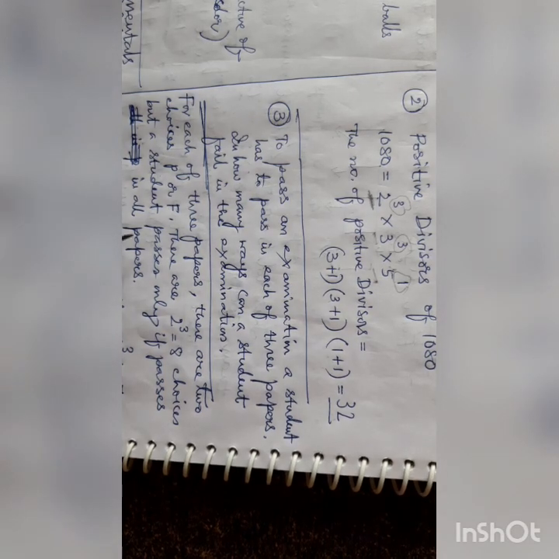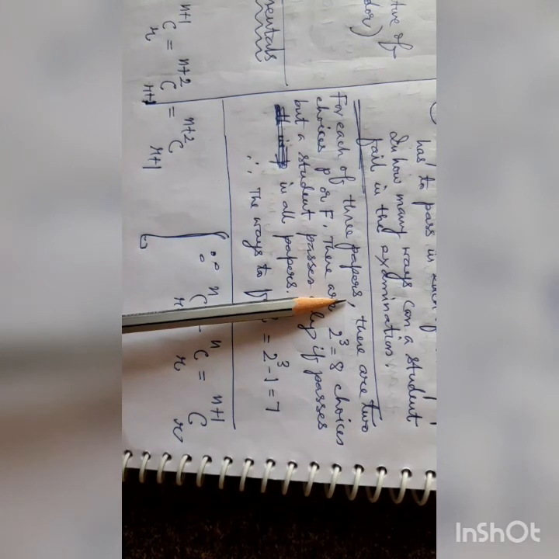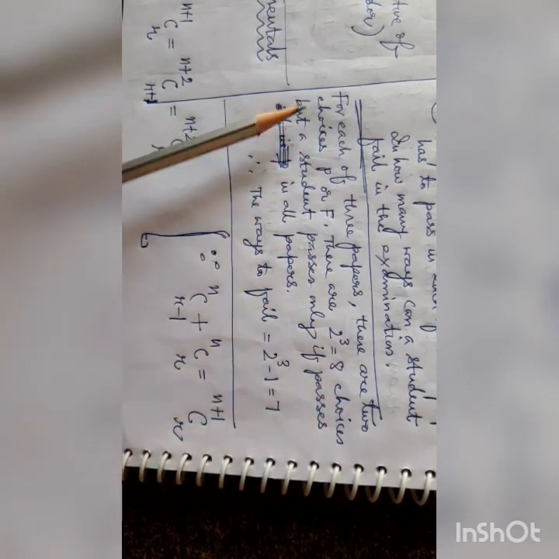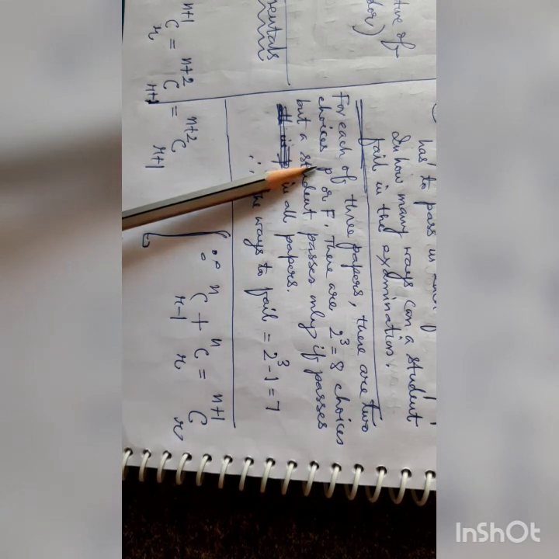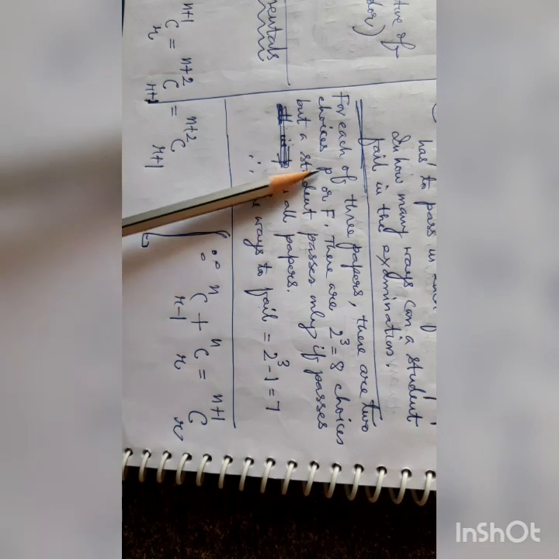For each of 3 papers, there are 2 choices, P or F. What is P? Pass or fail. There are 2 choices, pass or fail.